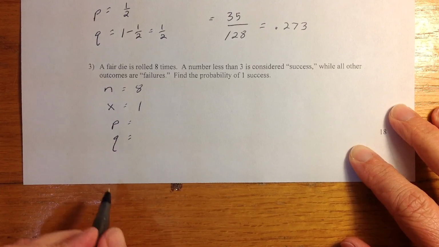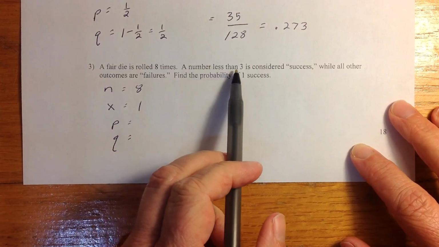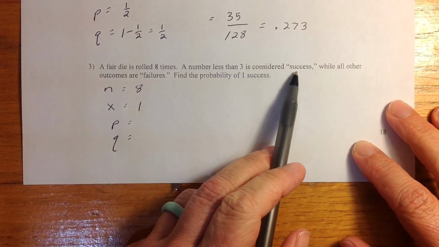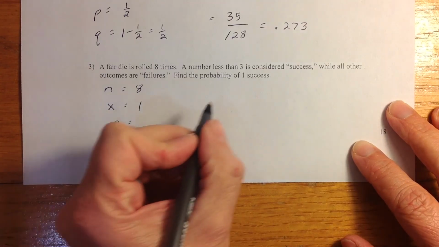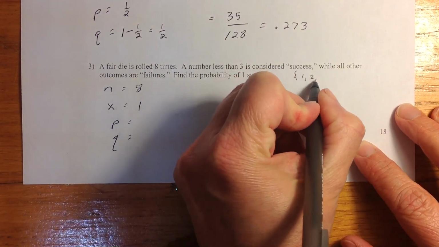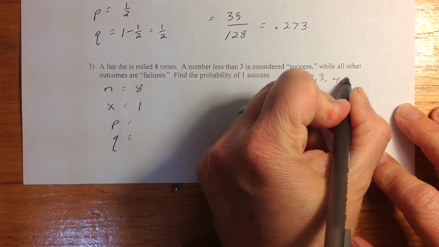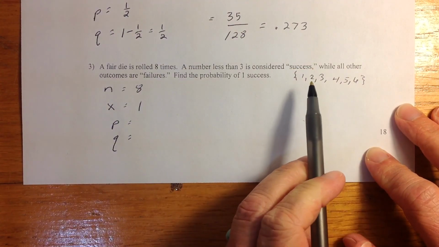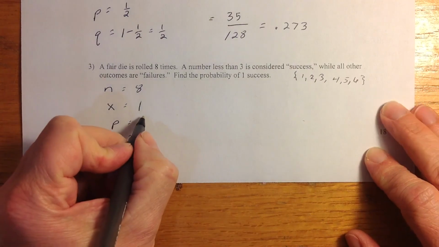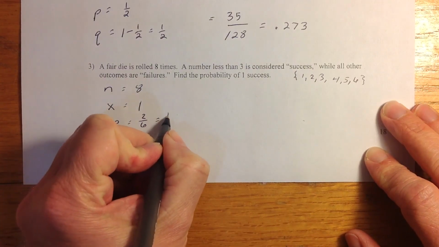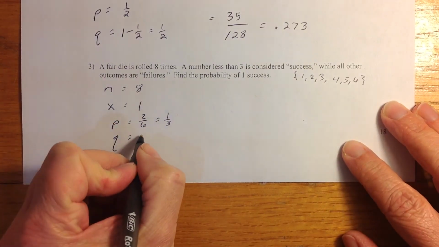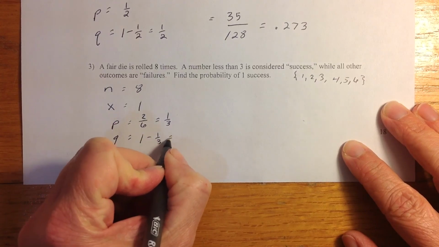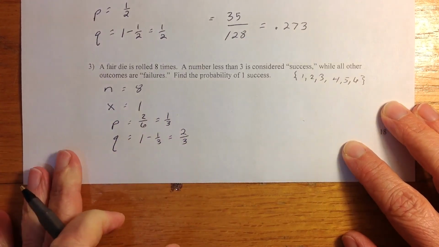P is we want a number less than 3. A number less than 3 is considered success. So if you remember your sample space, how many numbers are less than 3? 2. So P is 2/6 or 1/3. Q is 1 minus 1/3 or 2/3.